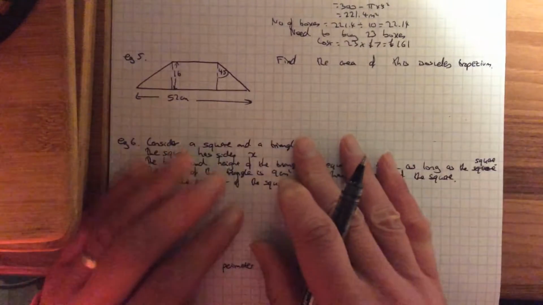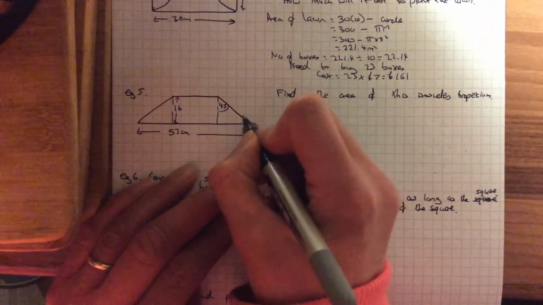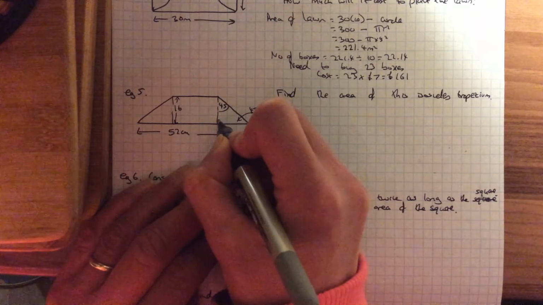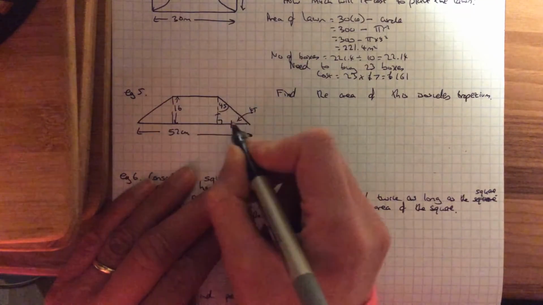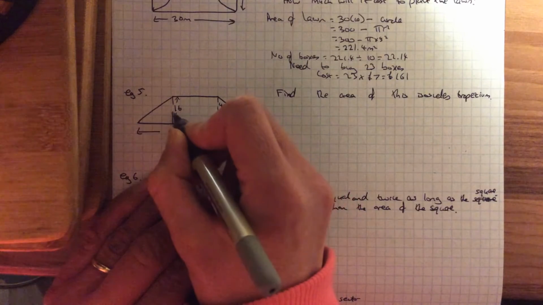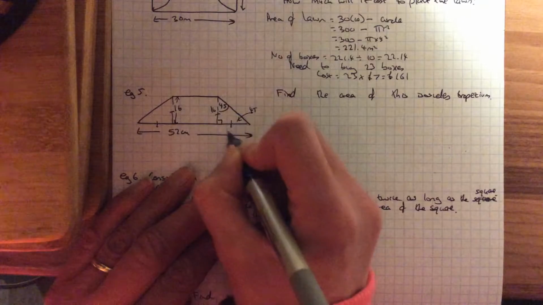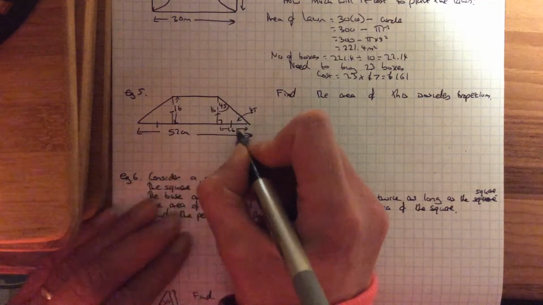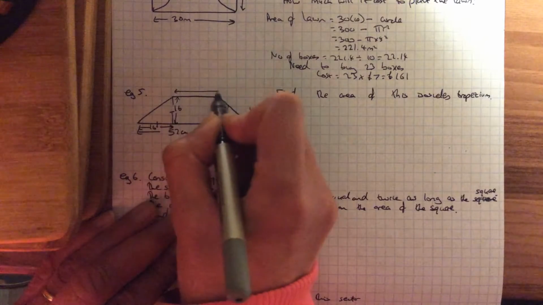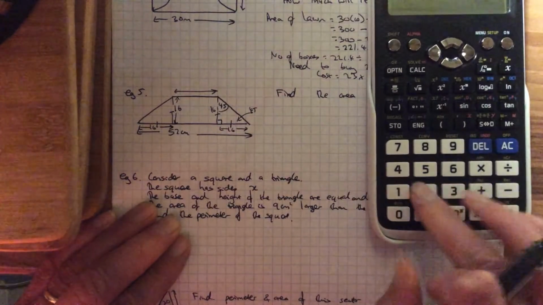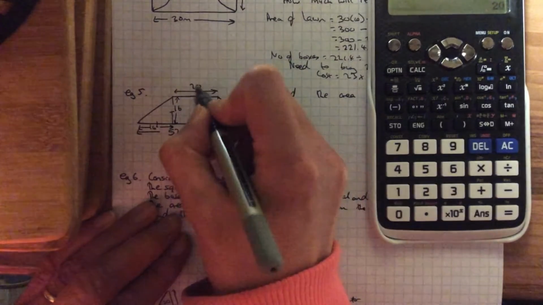The next question here. Find the area of this isosceles trapezium. First thing, that's 45. So this angle is 45, and that's a right angle. So that side equals that side. Same over here because it's isosceles trapezium. So it's going to be exactly the same. So that side equals that side. This is going to be 16. This side is 16. This side is 16. That means this length is going to be 52 minus 16 minus 16, giving you an answer of 20.